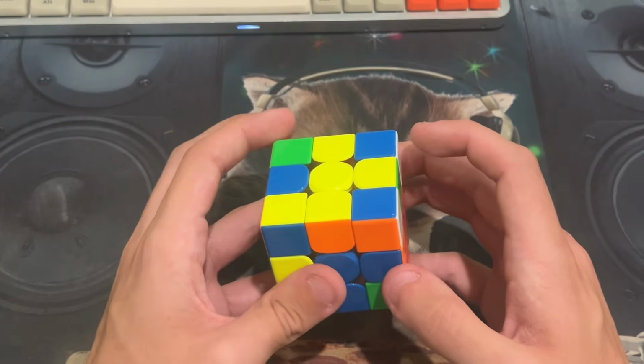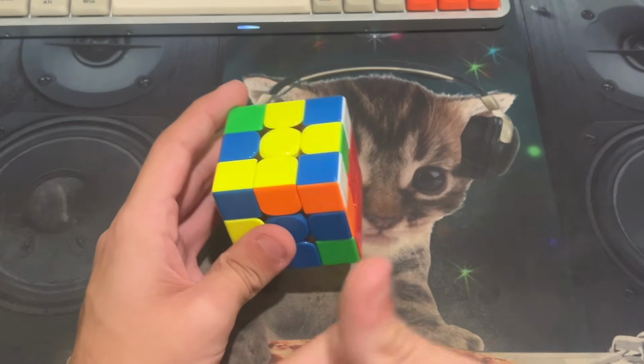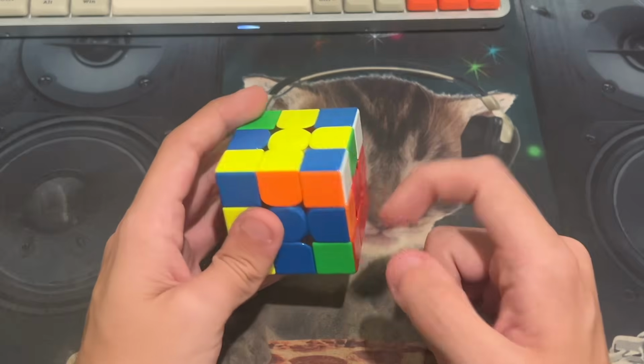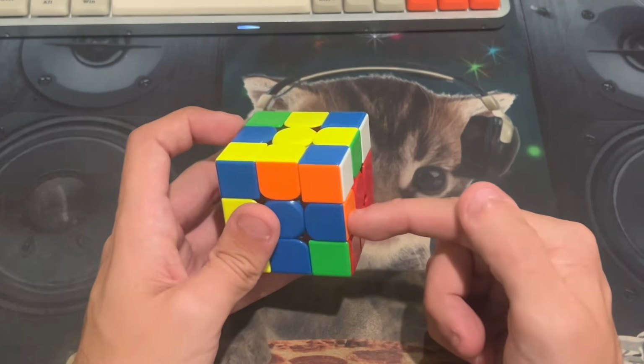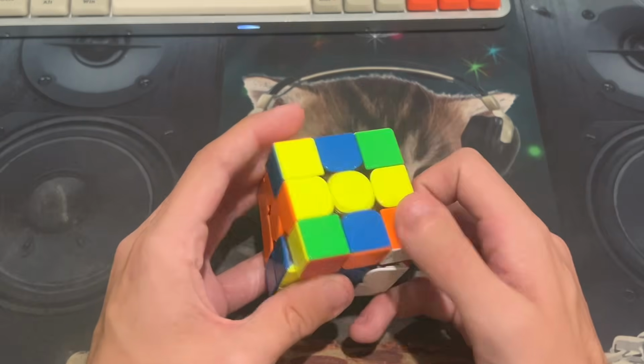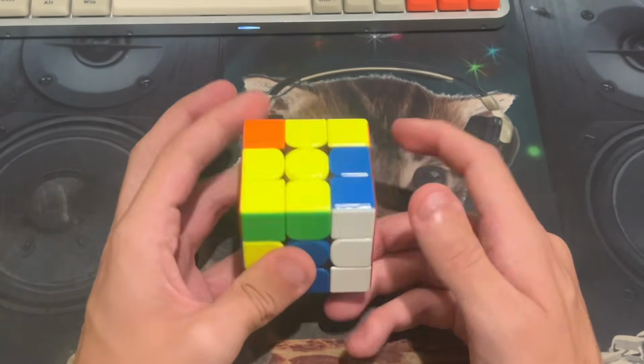So what I would want to do instead is, this is where our level of prediction comes in. This is why you need to be comfortable with those standard 3-move triggers. I know that when I do R U R prime, I'm going to get this edge in the top layer, this corner in the bottom layer, and then I can option select into this U2 insert instead to get that free pair.